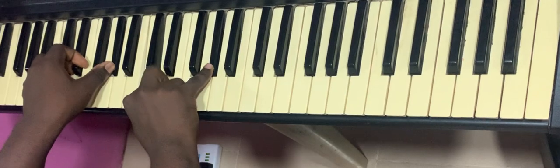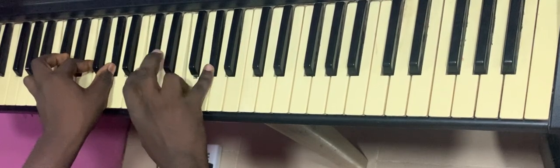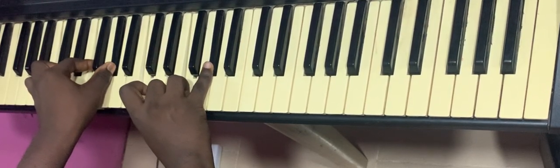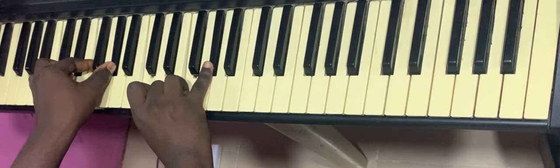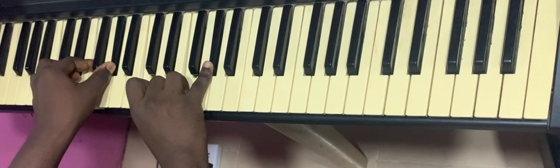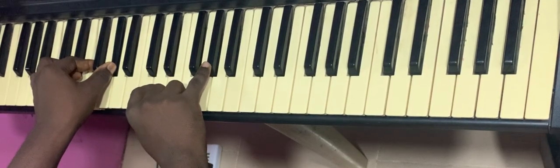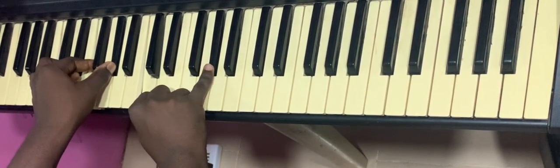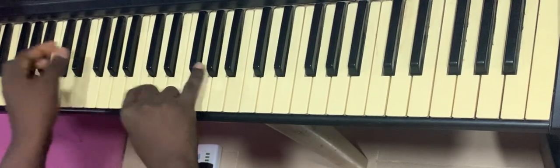Once we bring it to the 4, we get a sus4 augmented chord. Which is a 1 4 sharp 5, and then the suspended of 2 is a 1 2 sharp 5, same as your diminished.